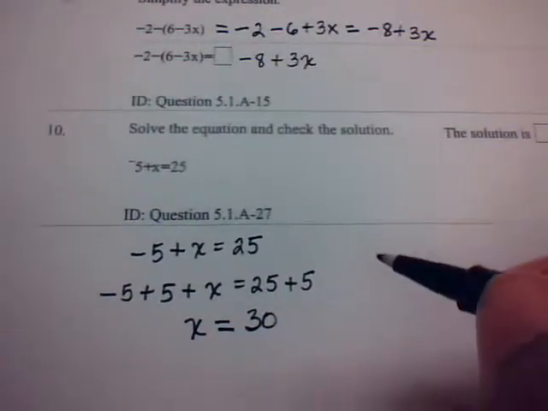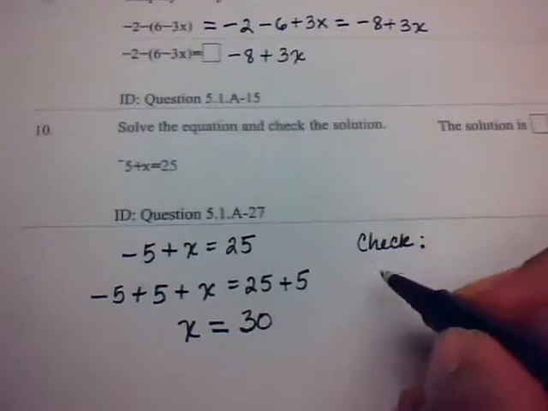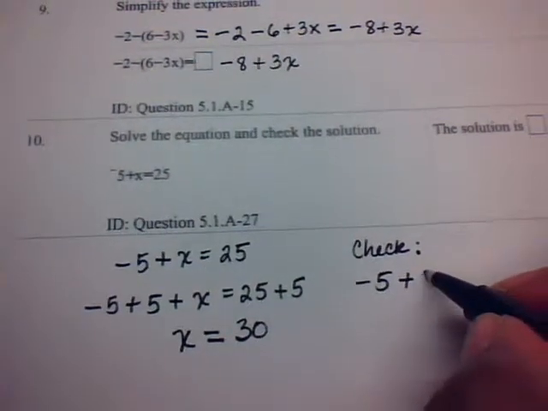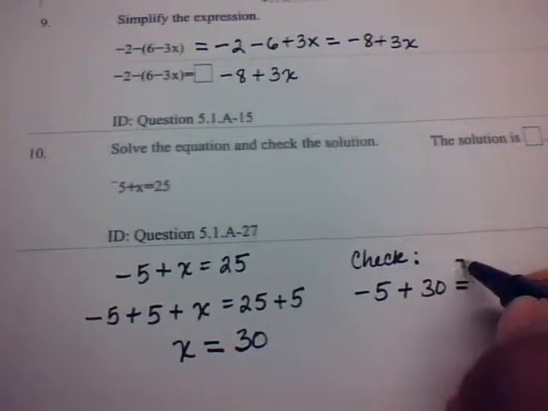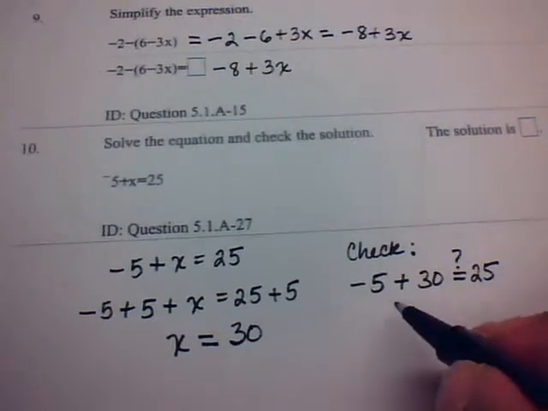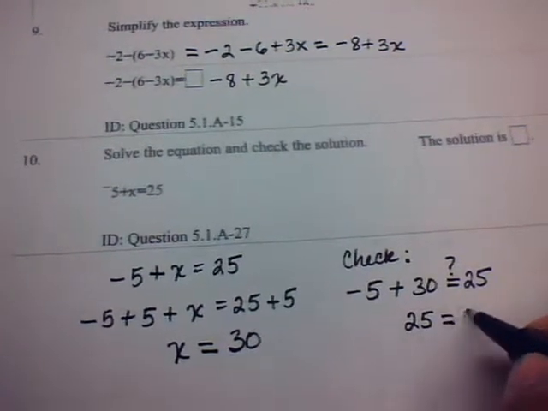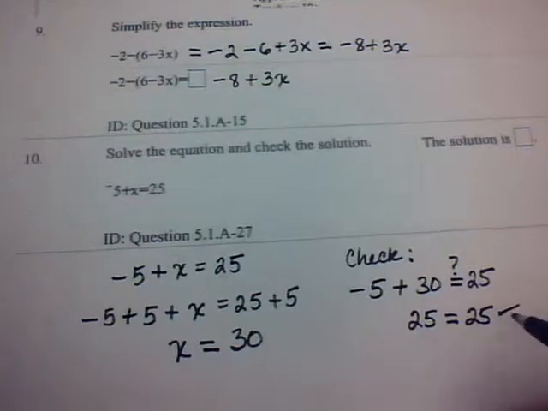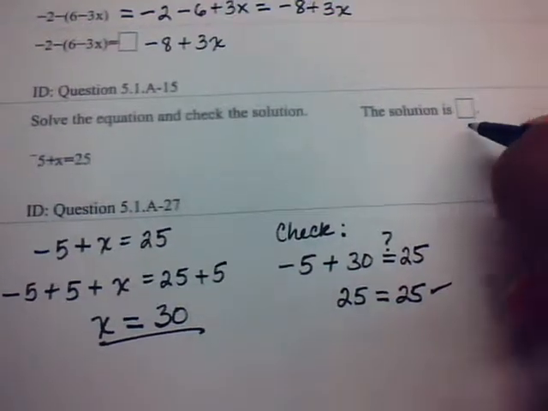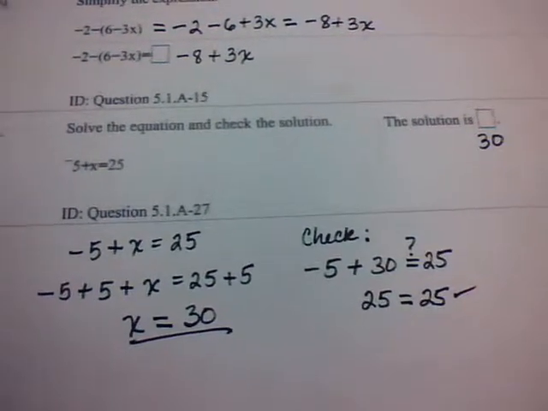Now, if you want to do the check, we take negative 5 plus our proposed solution, which is 30. That should equal 25. And if you add negative 5 plus 30, you would get 25. And that does check. So x equals 30 would be the solution to this particular equation.